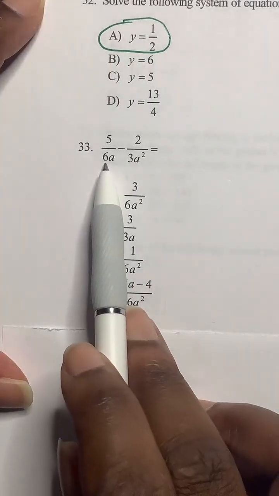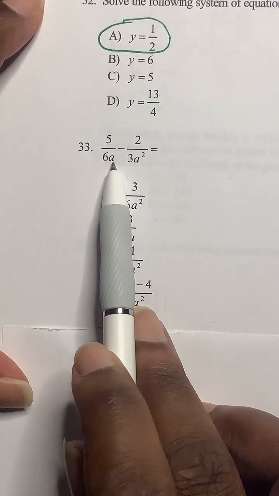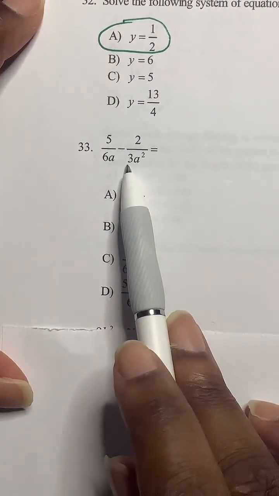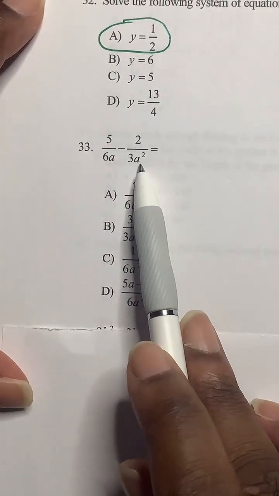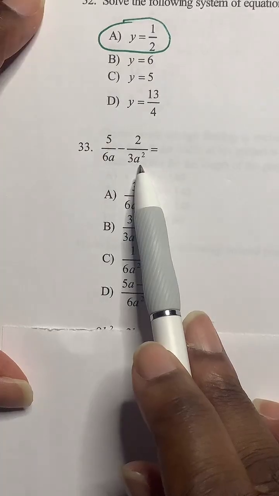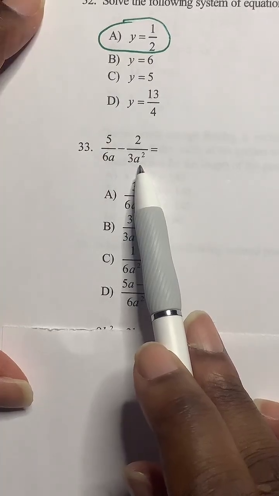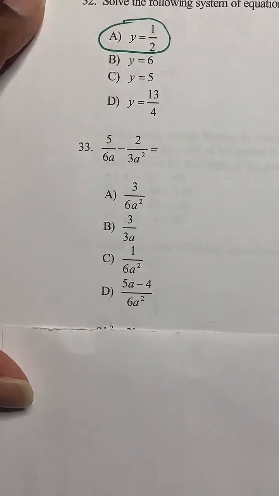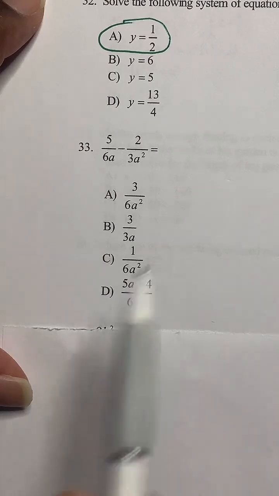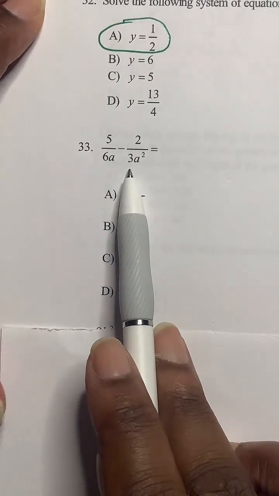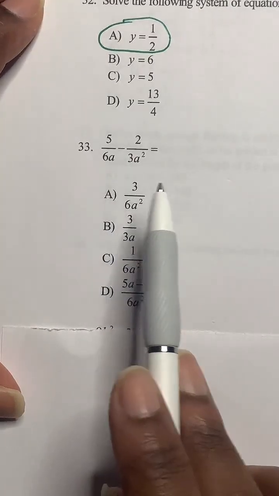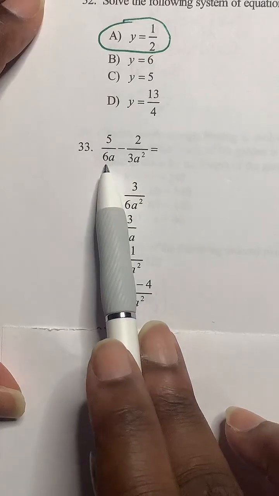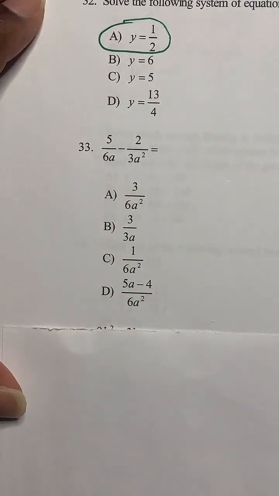So over here, I have 6 and I have 1a. Over here, I have a 3 and I have basically 2 a's because a times a gives me a squared. So in order for us to have that common denominator, I need to look at what is the least common multiple that 3 and 6 have.